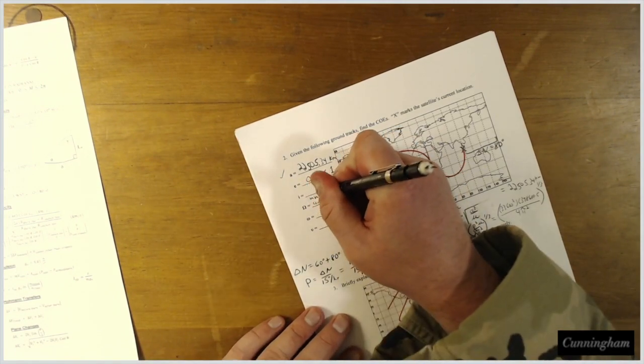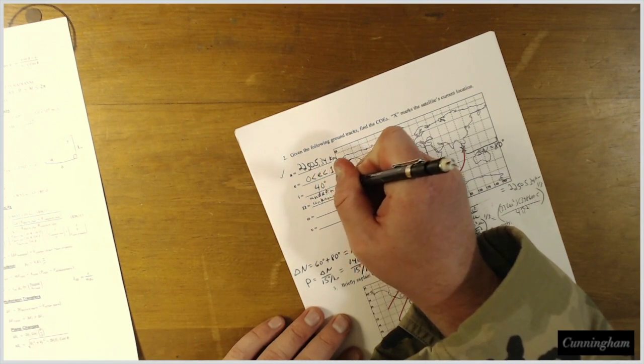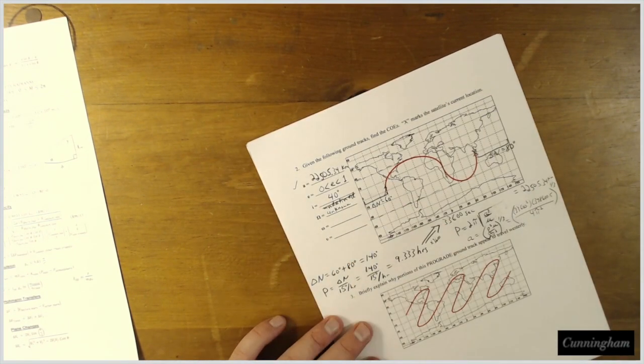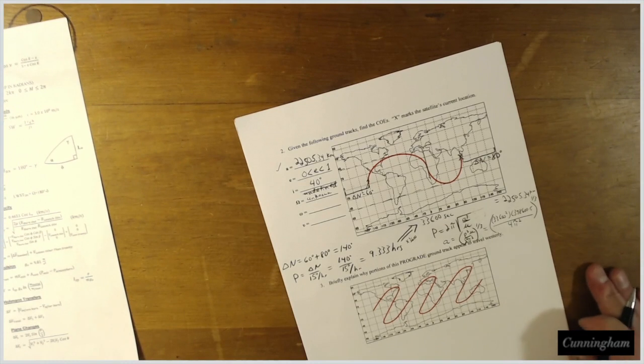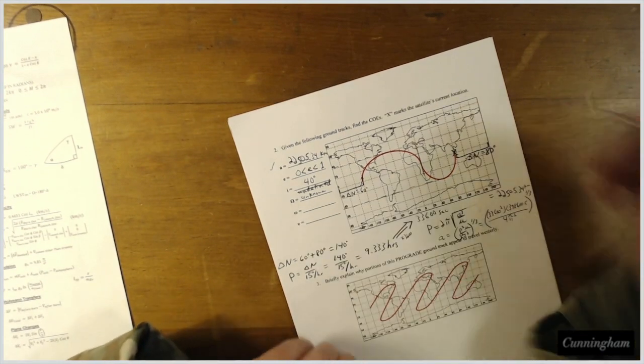Do not write undefined, because it probably is defined. RAN probably has a value. You just can't tell it from the map.